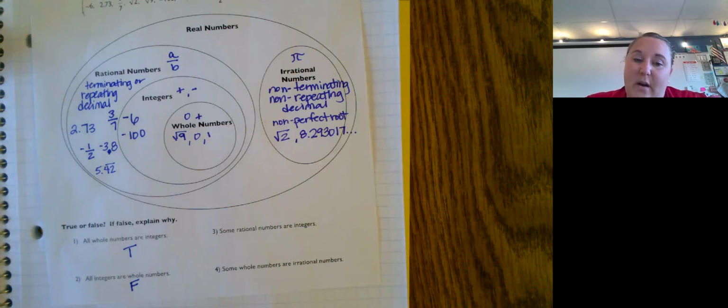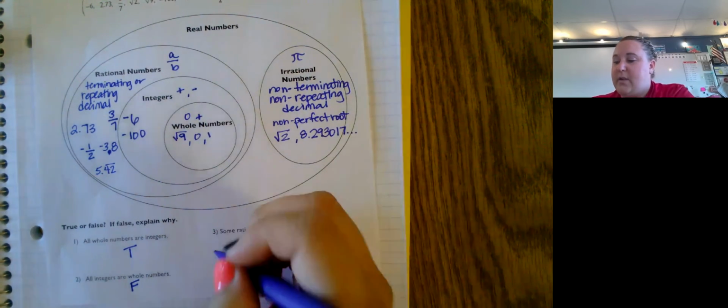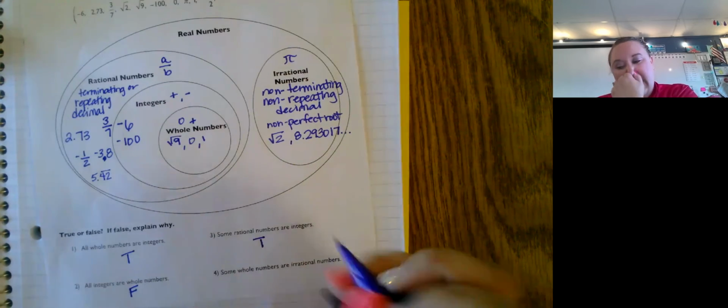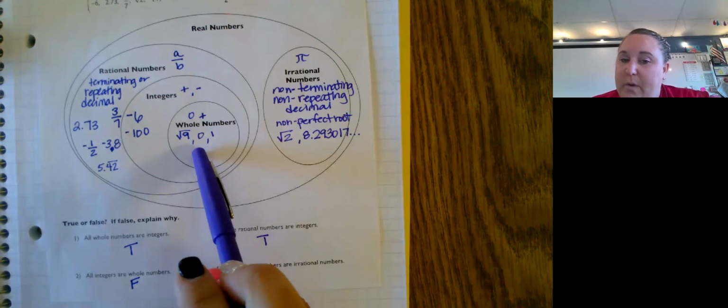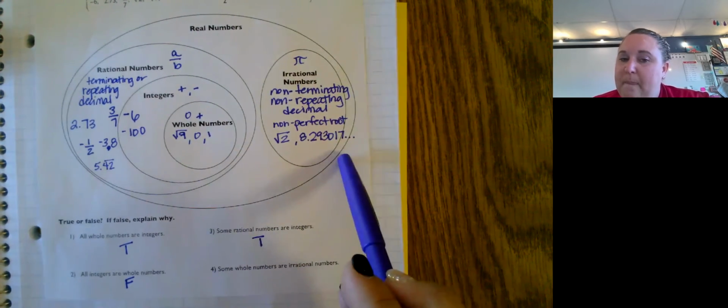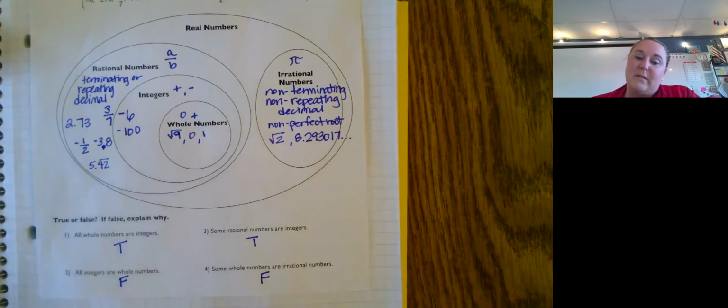Some rational numbers are integers. So if they're rational, can they maybe be an integer? Absolutely. -6 is a good example of that. So that is true, especially since I said some. And then some whole numbers are irrational numbers. Can a whole number end up being an irrational number? Do you guys see how those Venn diagrams don't overlap at all? That means that would be false. They cannot possibly be both.